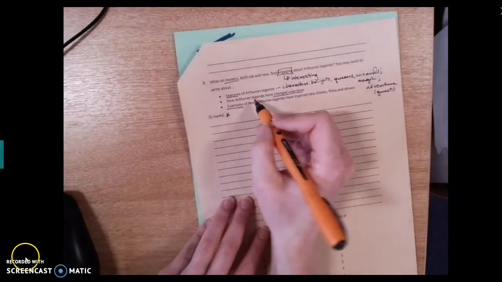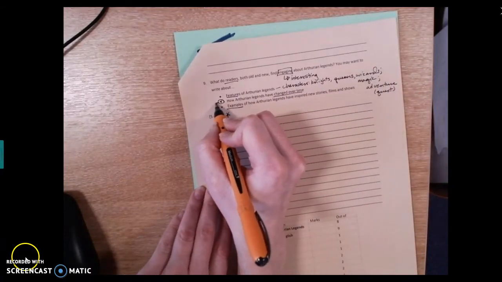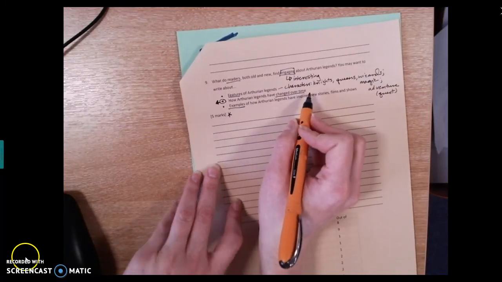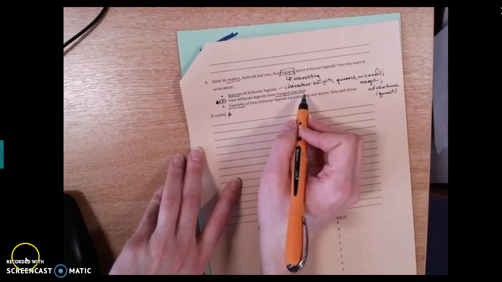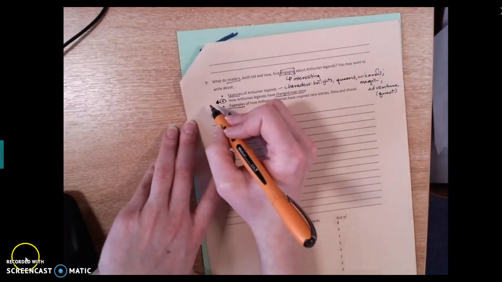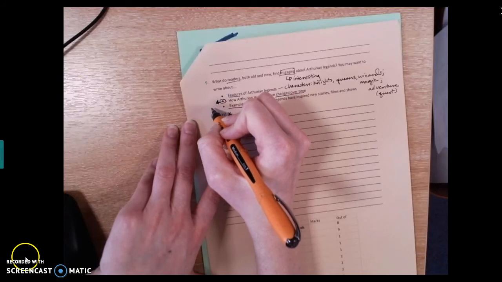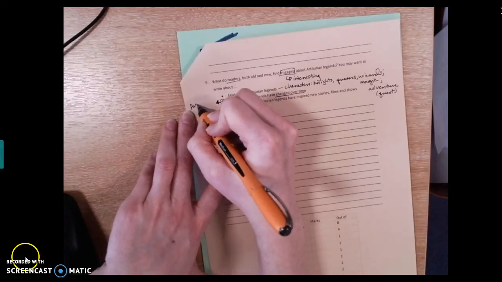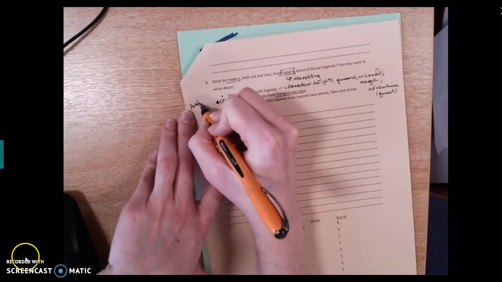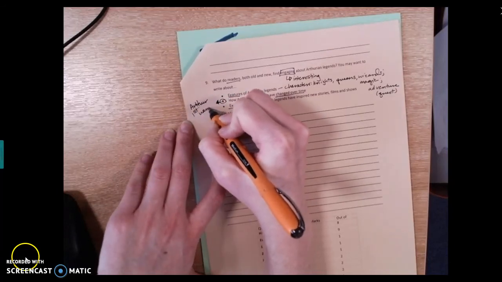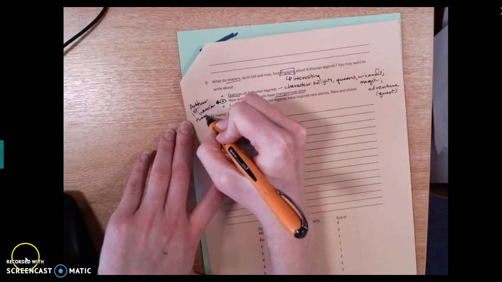Now I'm kind of out of space over here, so I'm going to write about this bullet. I'm going to just write it over this direction a little bit. How Arthurian legends have changed over time. That's a little bit harder. But I know from my timeline activity that originally Arthur wasn't a king. He was a warrior. So I'm going to say Arthur, first warrior, then king.